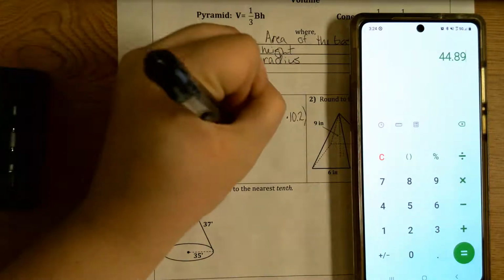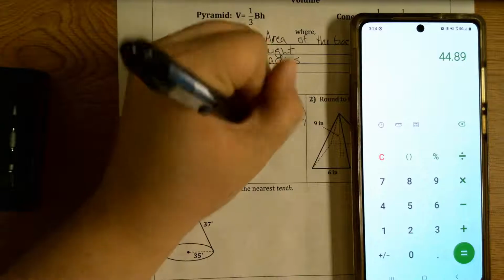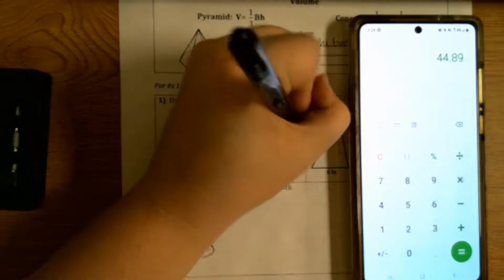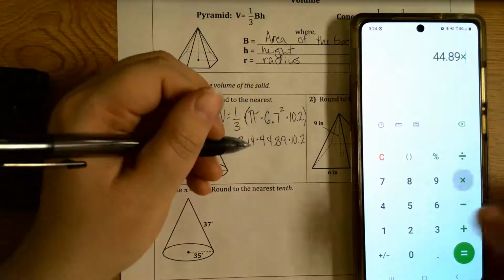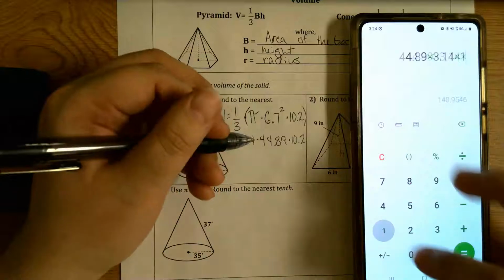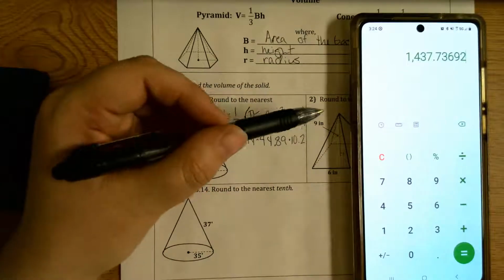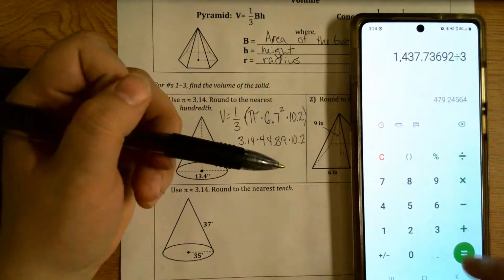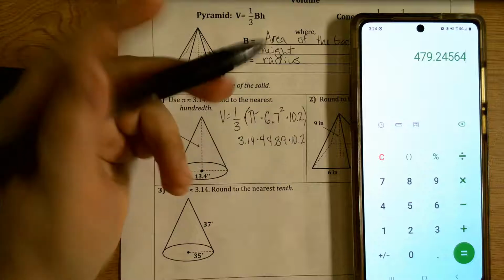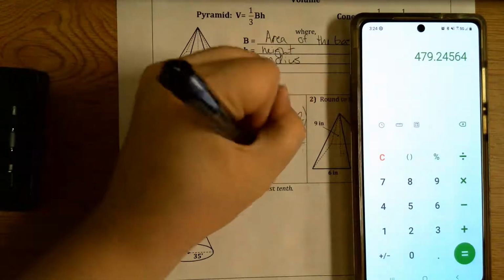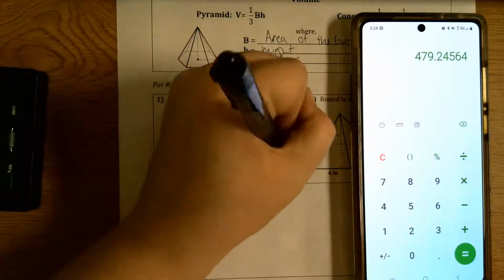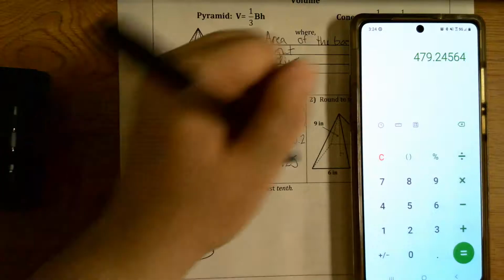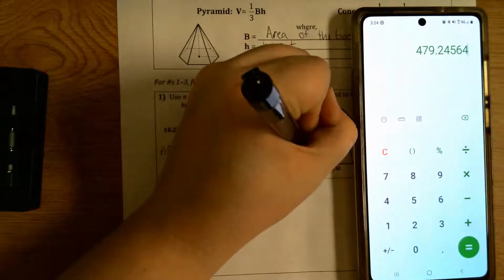So we end up with 3.14 times 44.89 times 10.2. And we get 1,437 and a whole bunch of numbers. But we then need to divide that by 3. So my volume is 479 and 25 hundredths, and it is inches cubed.